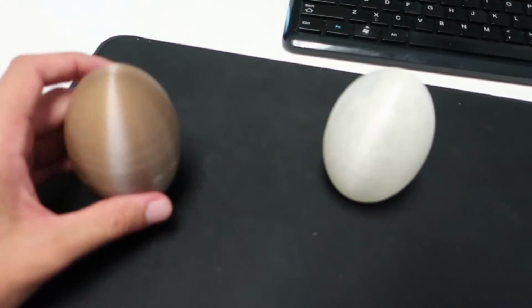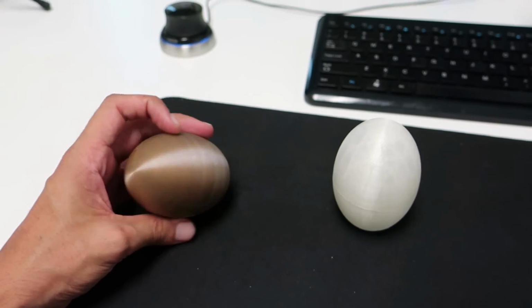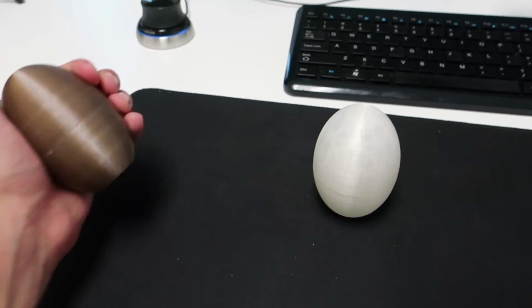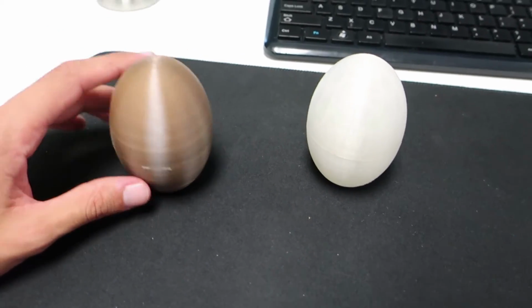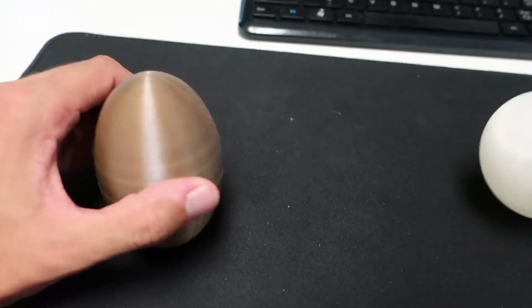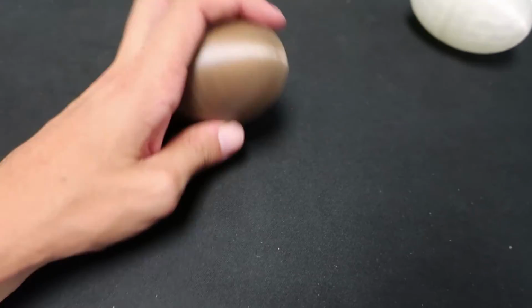I want to create a new Thingiverse account so I can post these and have people be able to download them and print them themselves. So I will create other iterations.